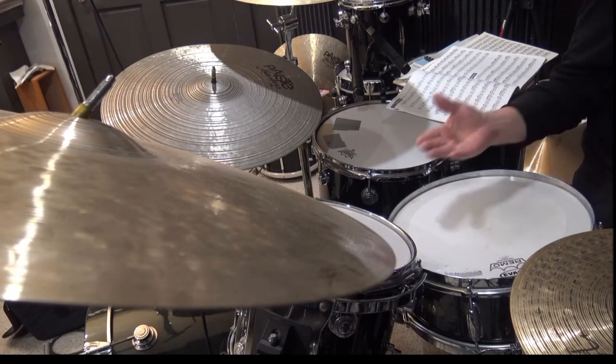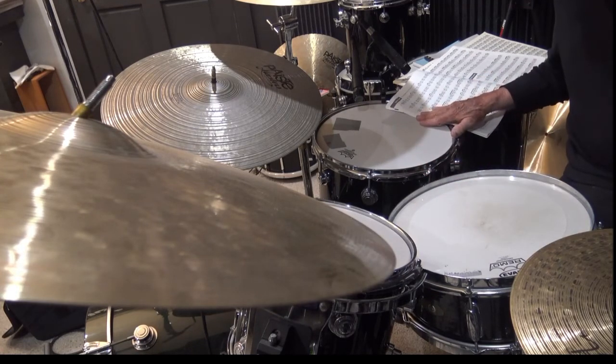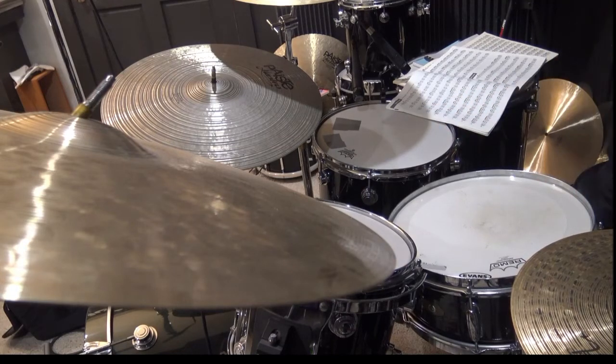anybody request one of the lines from page 10? Because we're going to go to the stick control book right now if I don't get any requests.